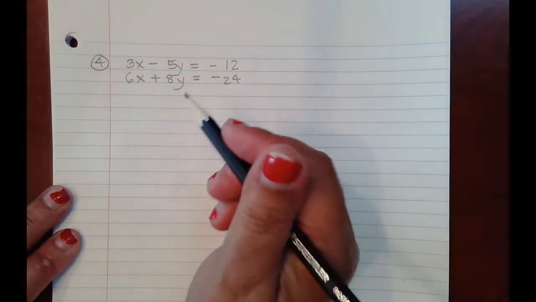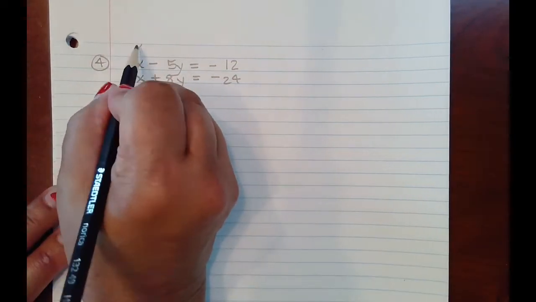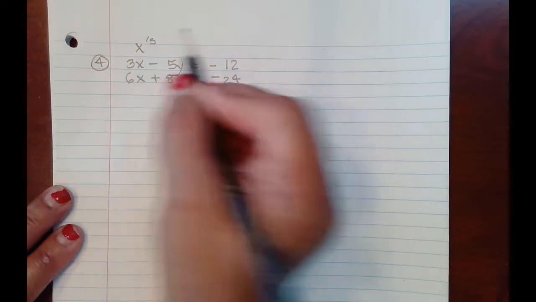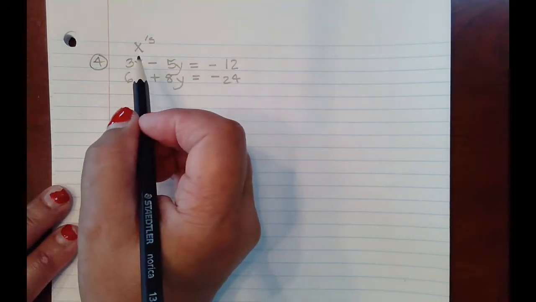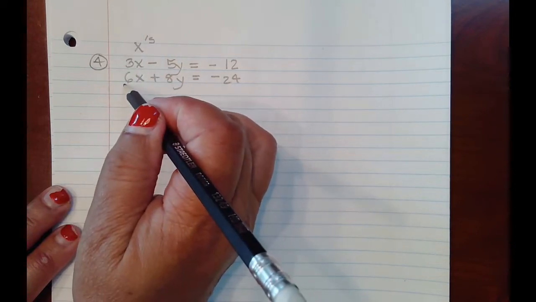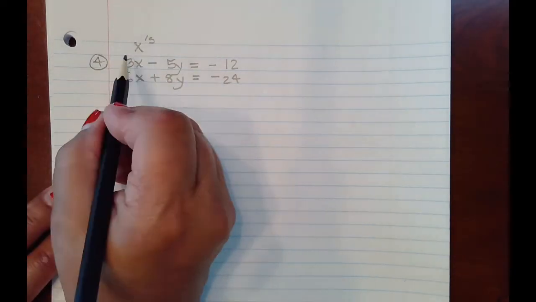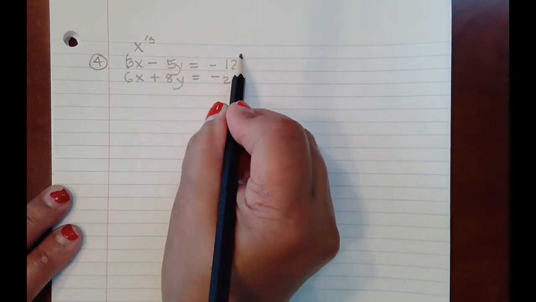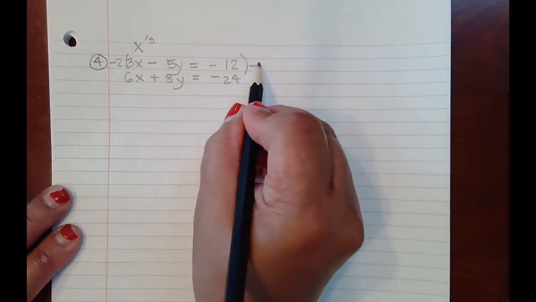Okay. So now you can either go after the x's or you can go after the y's, either one. Just to keep numbers on the smaller side, I'm going to go after the x's. I'm going to get rid of my x's. I can do so by creating a negative 6 right here. You can always turn the smaller number into the larger number. And you should try to do it without using decimals or fractions. That's the goal.